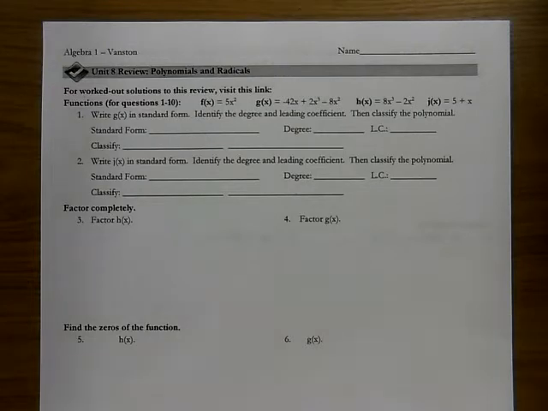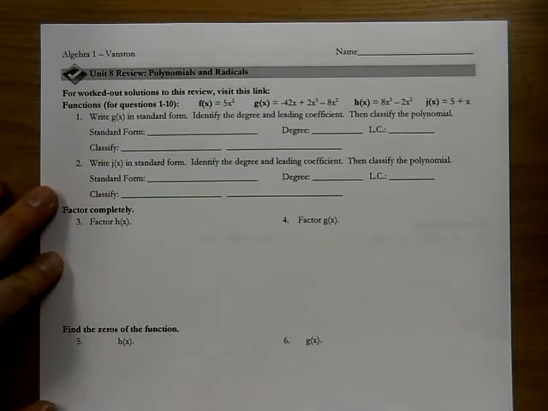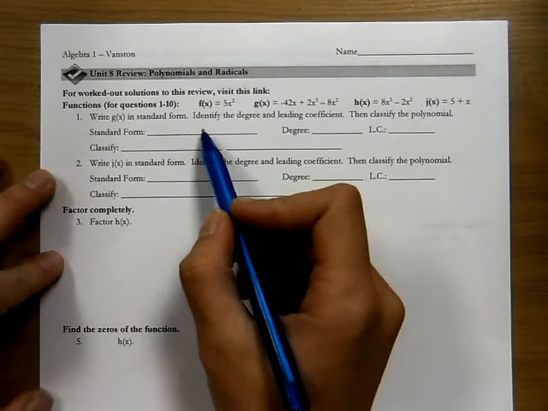In this video, we're going to go through the worked out solutions for the Unit 8 review. This includes both polynomials and radicals, or in other words, square roots. Alright, so number 1 says write g of x in standard form.